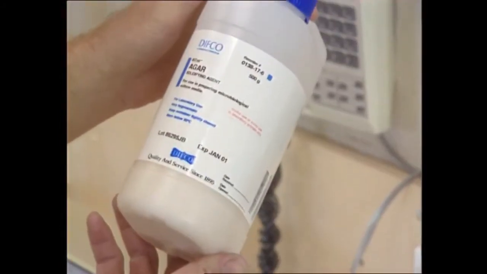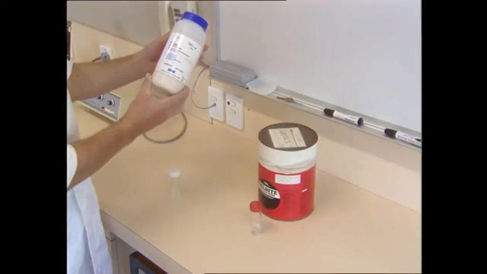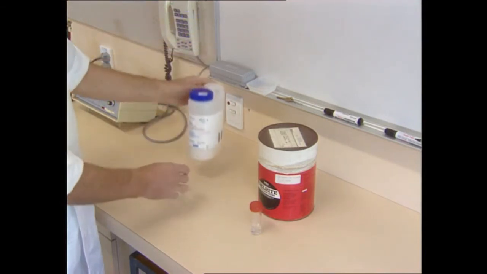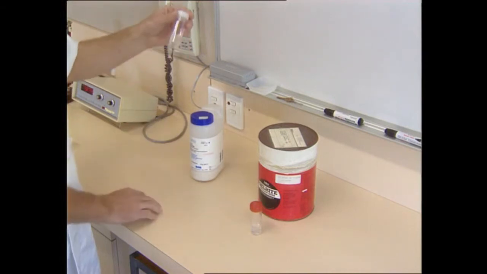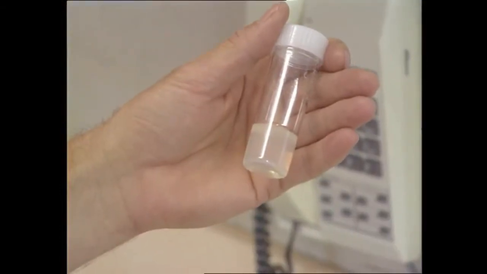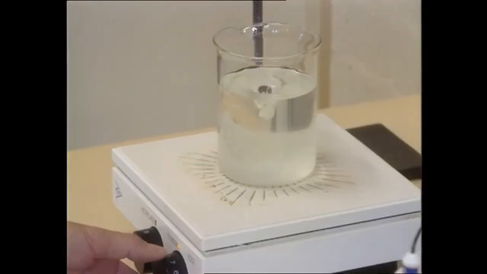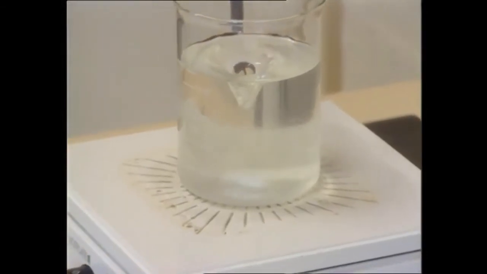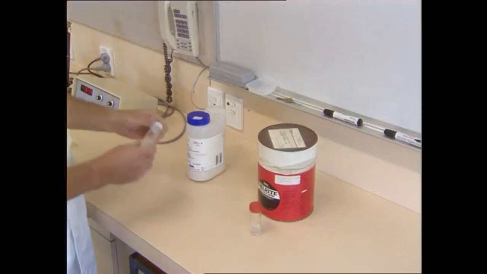There are various gelling agents that can be used. For example, agar, which is extracted from the cell walls of a number of red algae, produces an opaque gel and, generally speaking, is dissolved on a hot plate with a magnetic stirrer for continuous stirring of the agar.